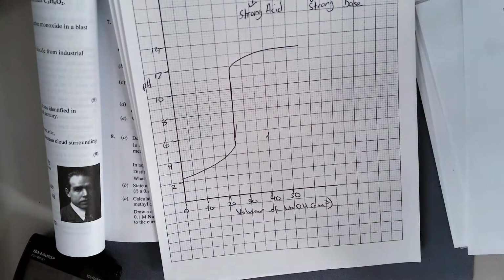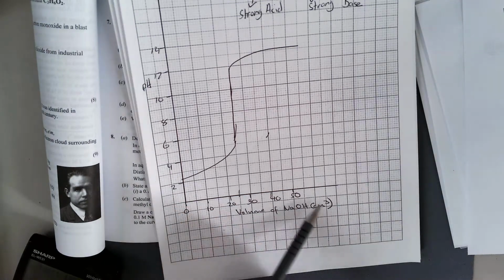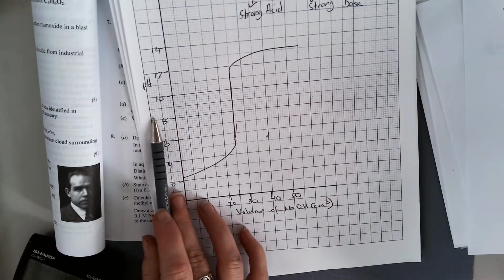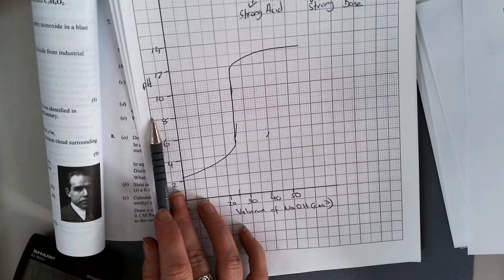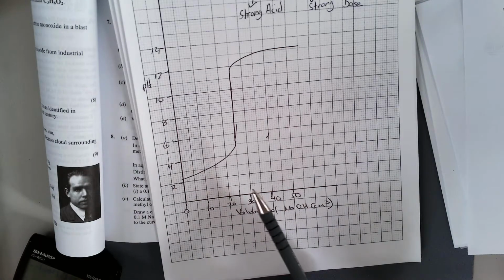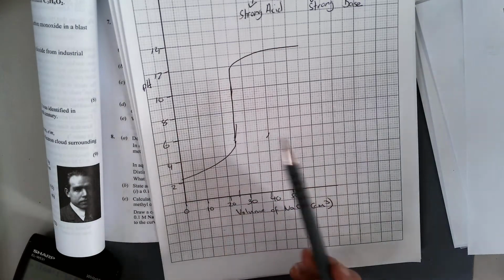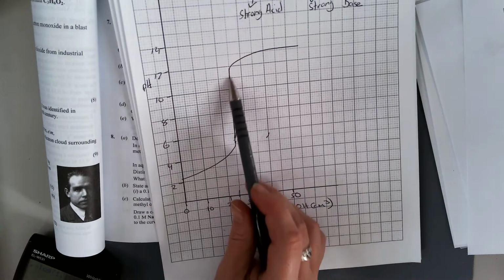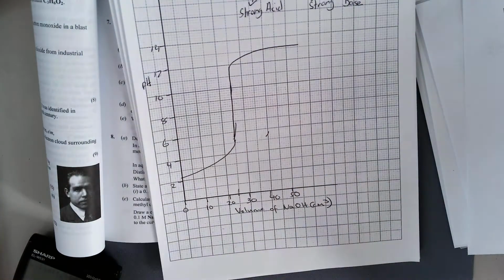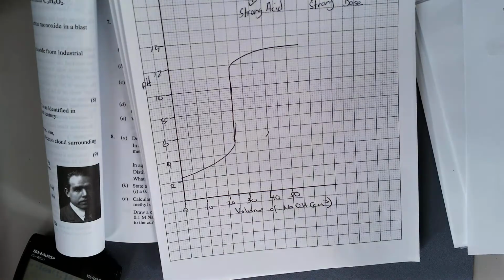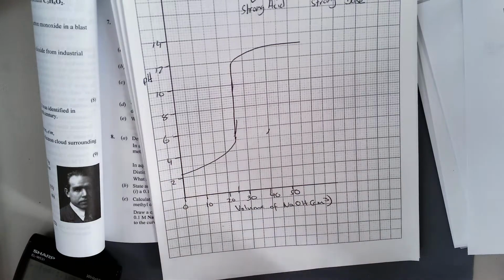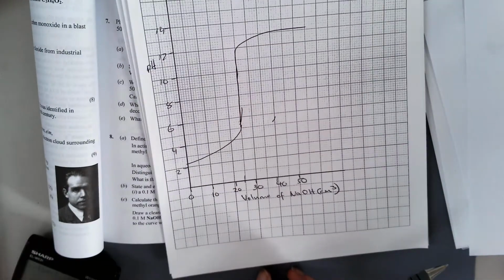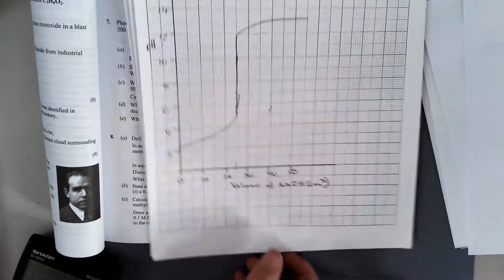So if you're looking here, what do you need? Axes labelled, volume of NaOH versus pH. So your curve rising pretty much from 5 or 6 all the way up to 11, and the rise has to be at 25 centimetres cubed. Okay, so that is your sketching of your curve for a strong acid versus a strong base.